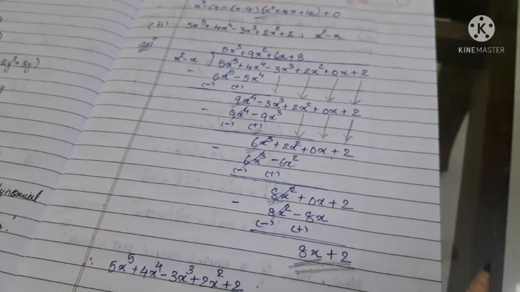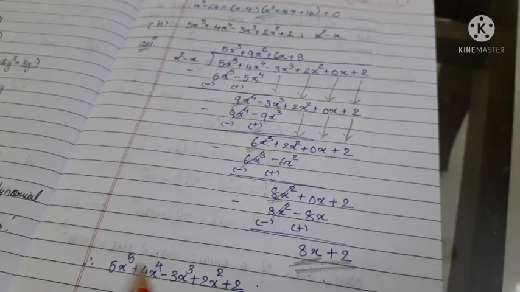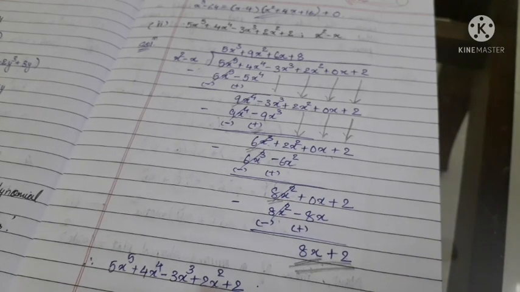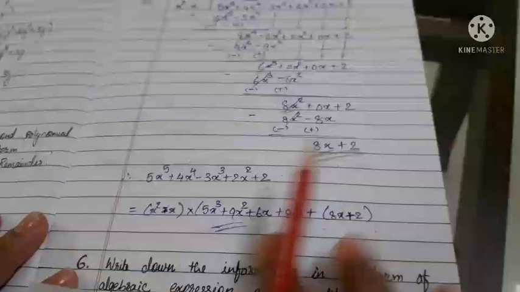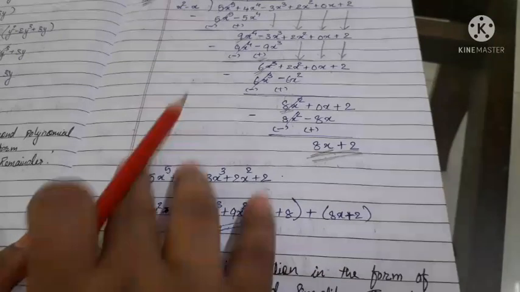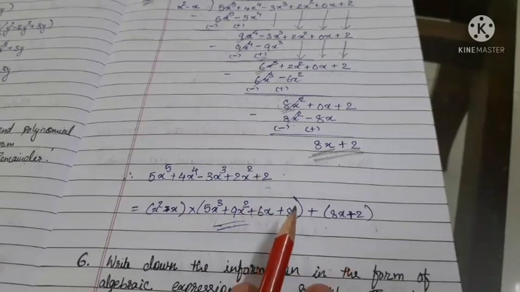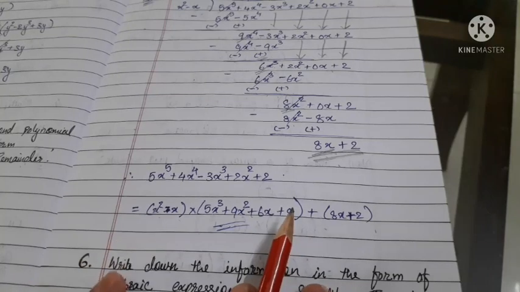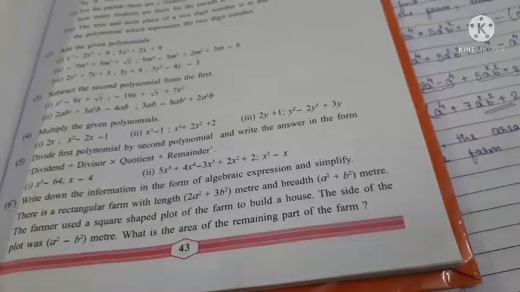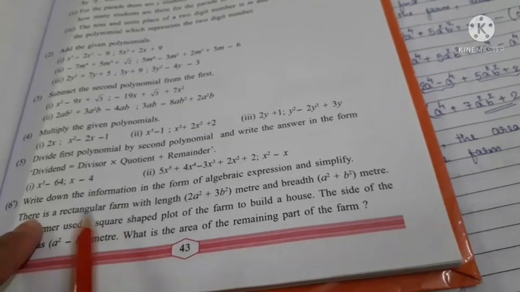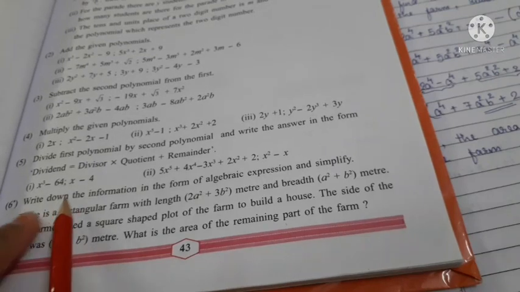Okay, so when you write it in the form of a dividend, I wrote it: dividend equals divisor into quotient plus remainder. Understood? So everyone. Okay, so this is about, my dear students, the division. Now see the last sum. It is a word problem type.